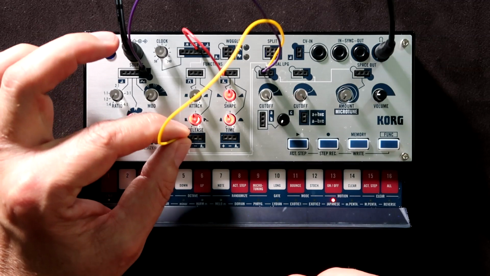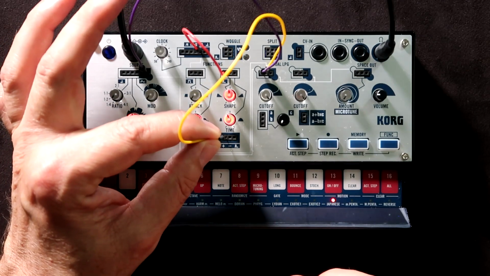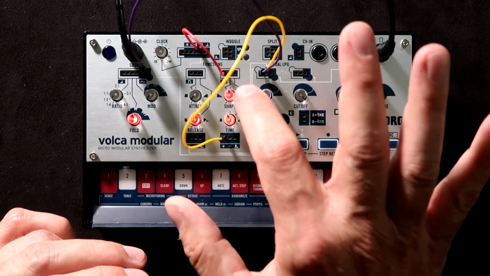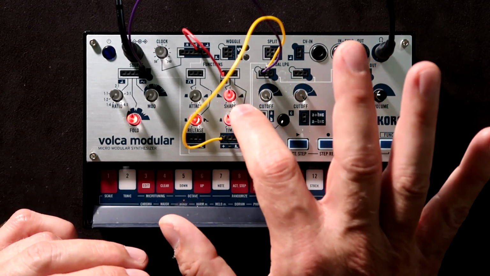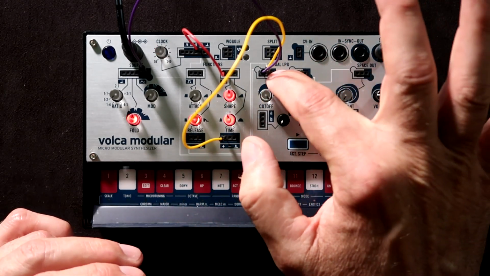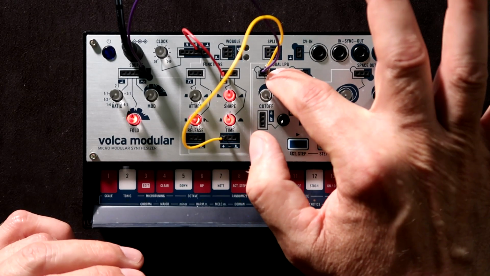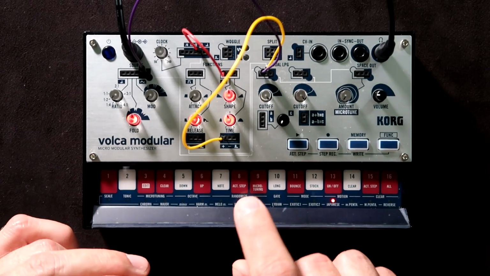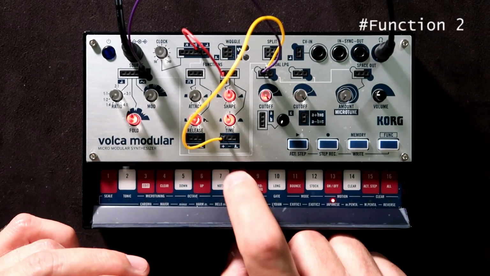Now, next thing I'm going to do is move over to the envelope voltage output, the plus, from the second function, the second envelope, and I'm going to send that into the level on the first low pass gate. Now when I hit that, it will sound different.